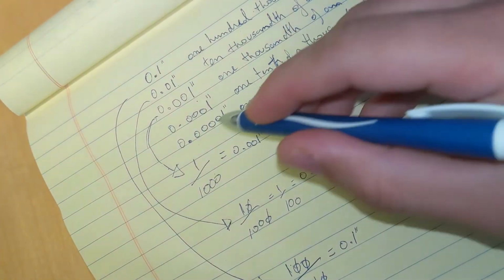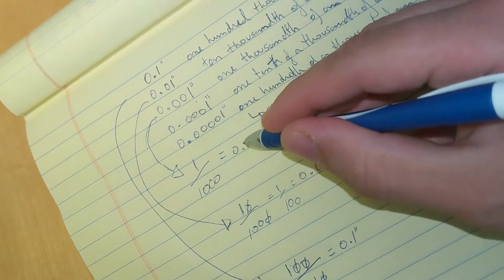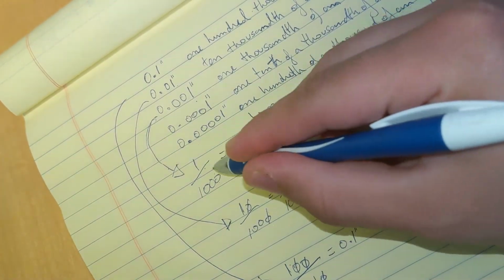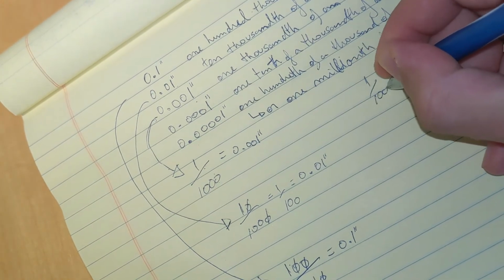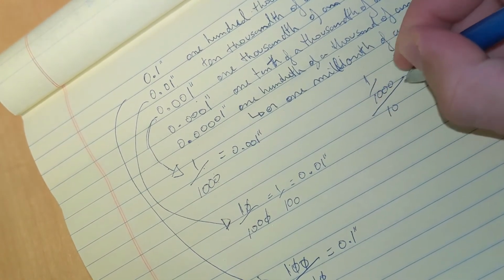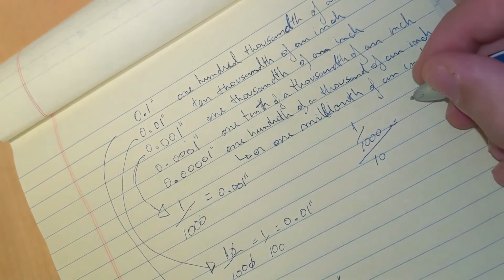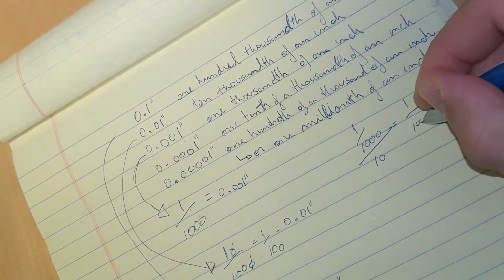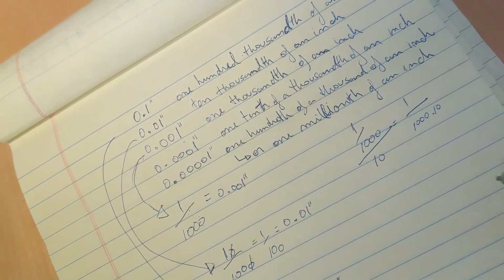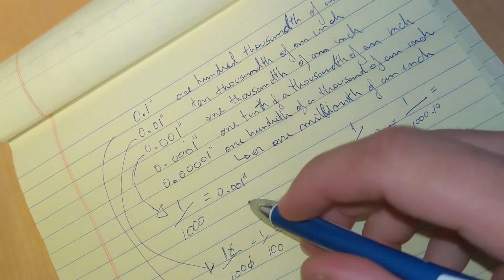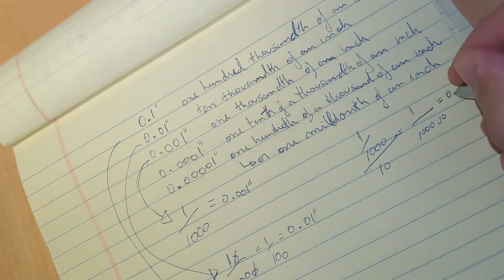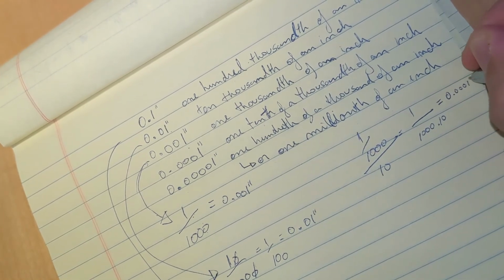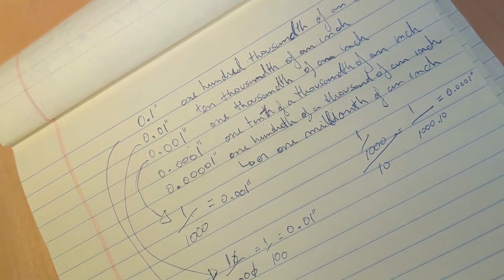There is also 1/10 of this, so that would be this divided by 10. So if we do a thousandth of an inch divided by 10, that would be 1 divided by 1,000 times 10. And that's going to be exactly 1/10 of a thousandth of an inch, 0.0001. That's what it means.